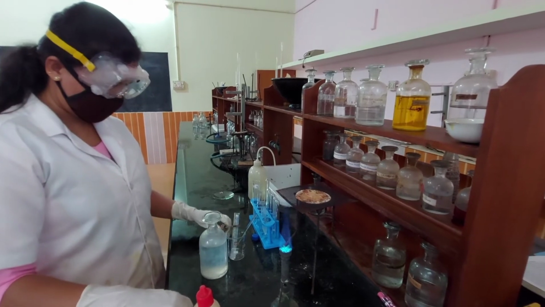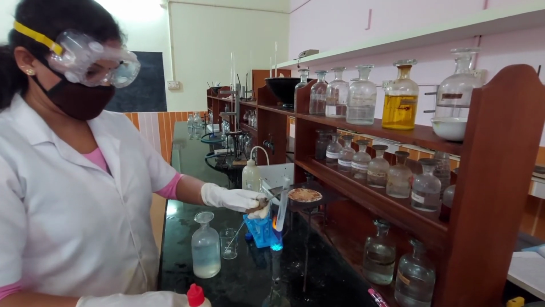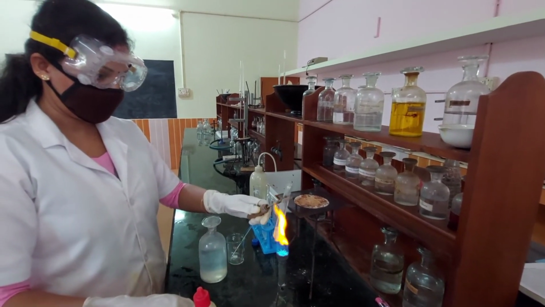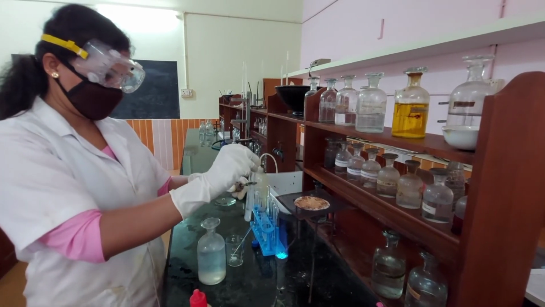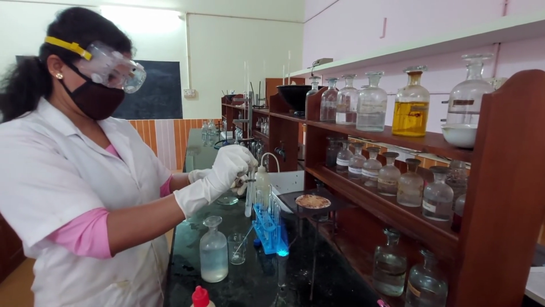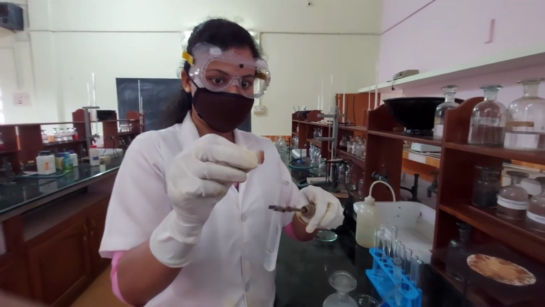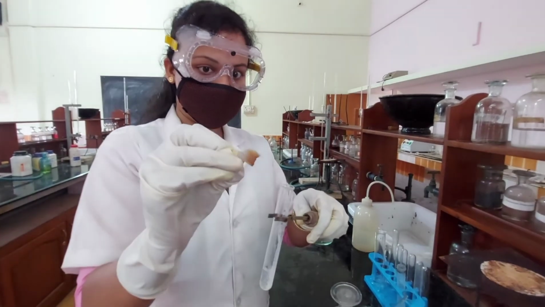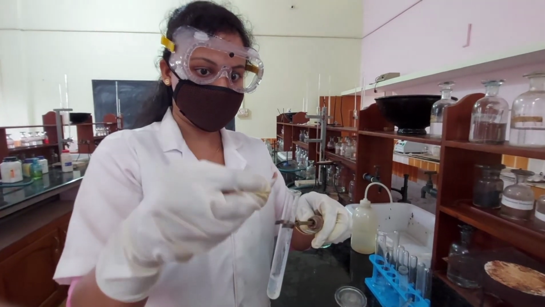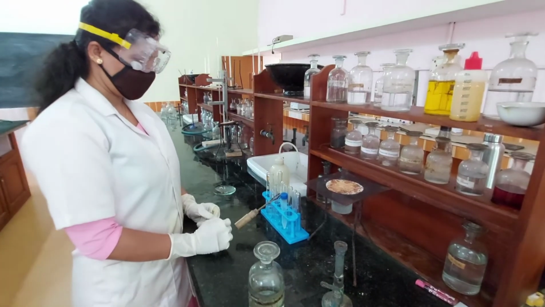The filter paper is shown in the issuing gas. A brown stain appears on the paper. Presence of ammonium confirmed. Intergroup separation.